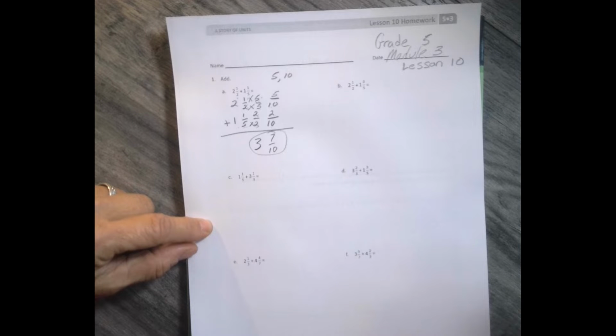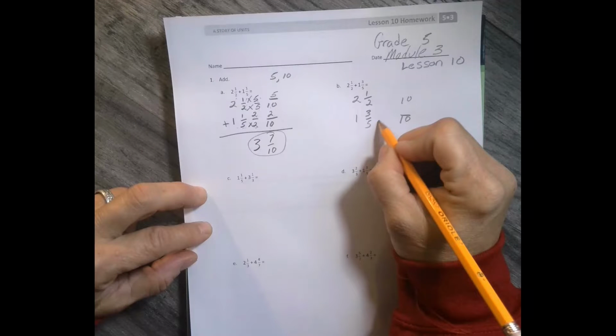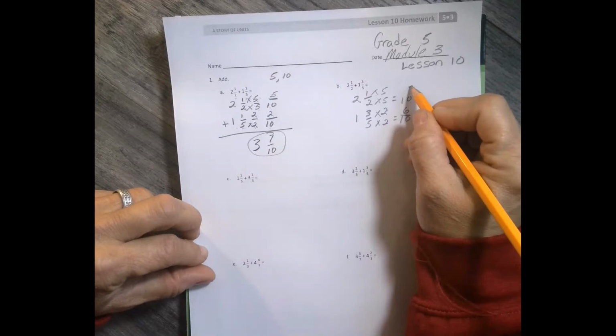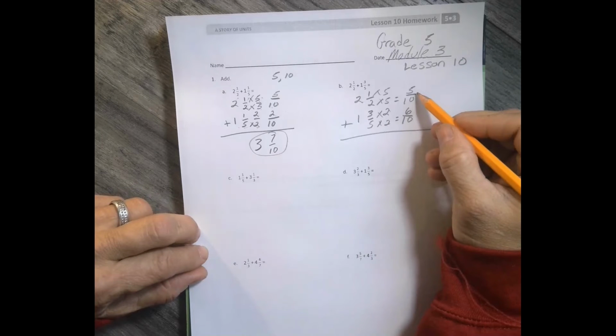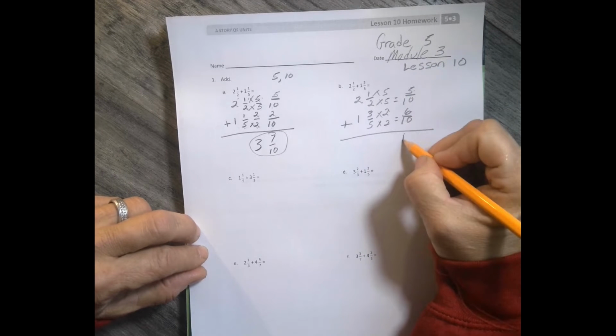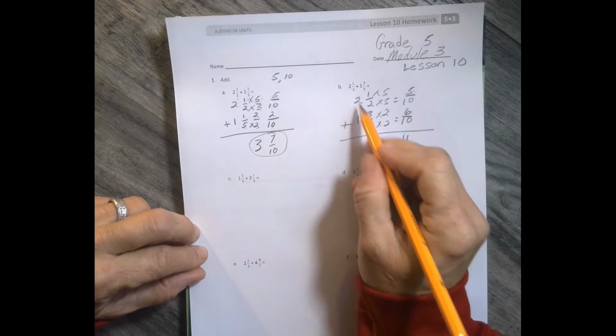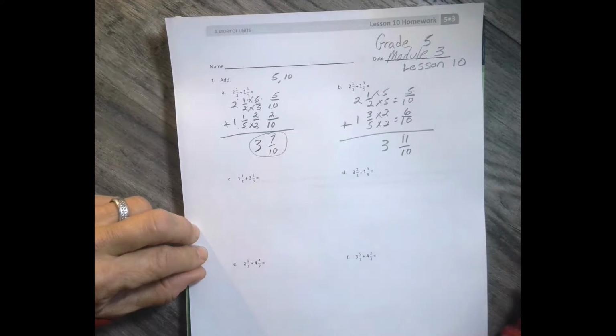All right, 2 1/2 plus 1 3/5. Well, we just did fifths and halves. So I'm going to change that and multiply by 2 halves, or 1, and give us 6 tenths on the bottom, 5 tenths on the top. Now, when I add all of this up, we're going to notice 5 plus 6 is 11 tenths, right? And over here we have 2 and 1, which is 3.